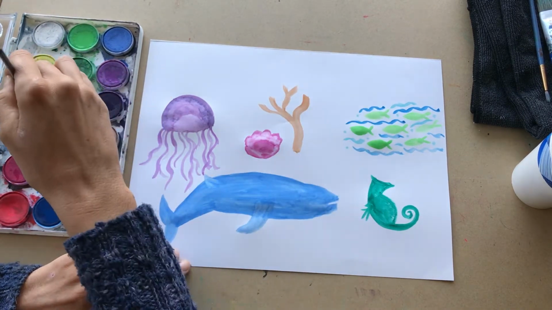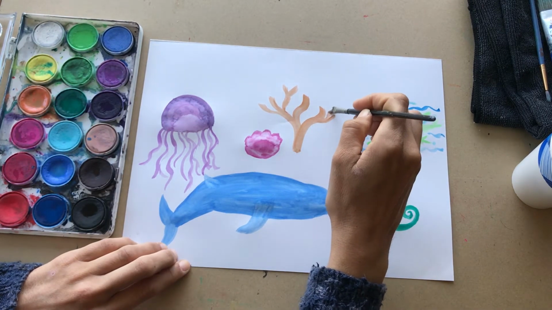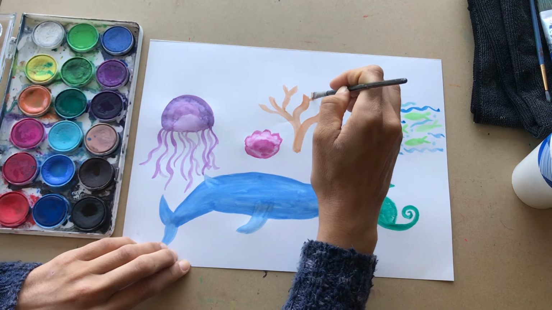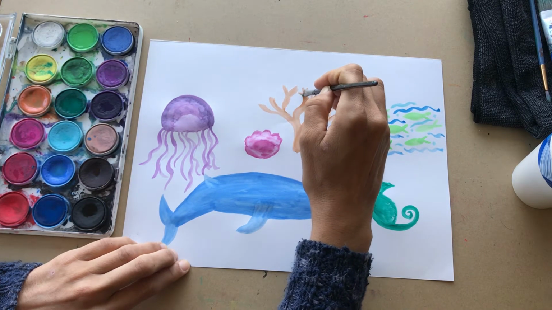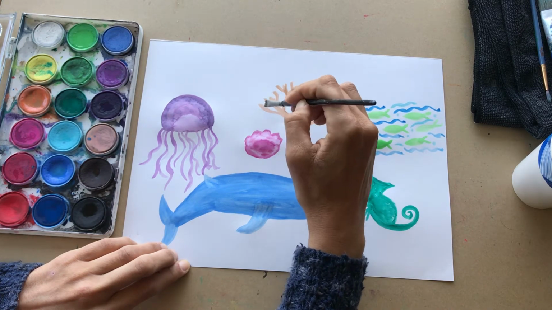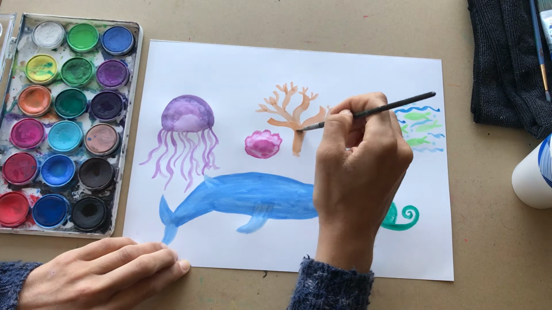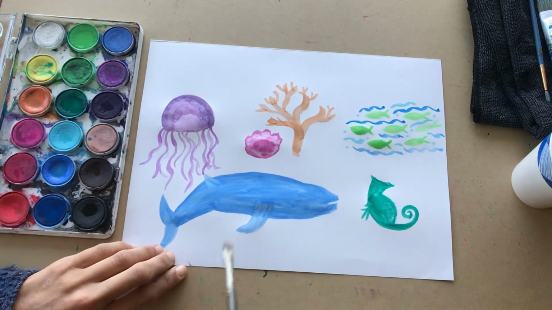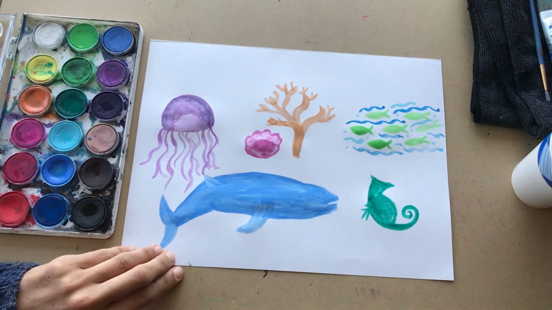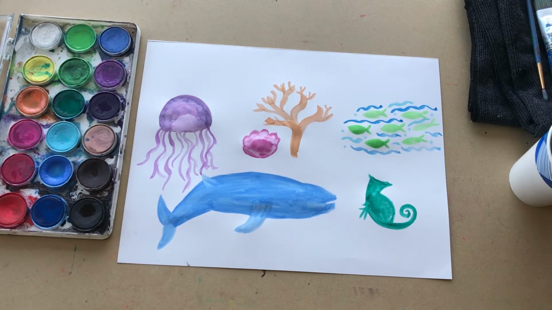Now, I'm underpainting some colored coral because coral reefs are an essential part of ocean habitats. As the climate becomes warmer, the ocean absorbs a lot of that heat, which causes coral reefs to die off and become white. This process is called coral bleaching. So in our vibrant ocean scene, we definitely want our coral to be very colorful.